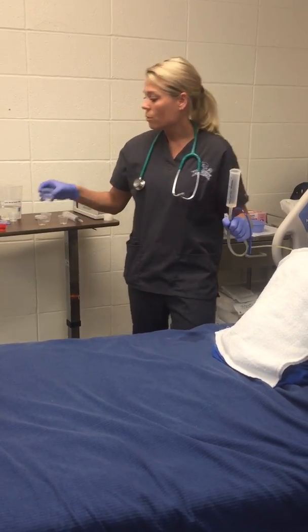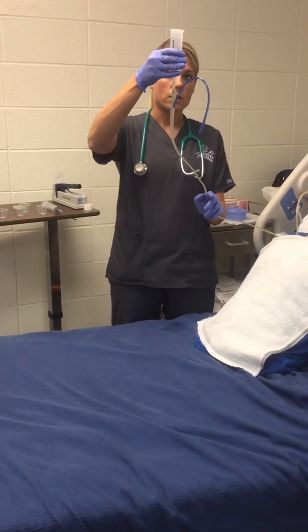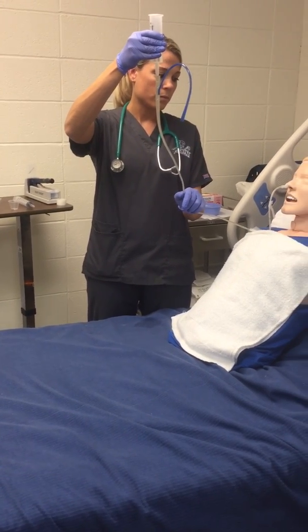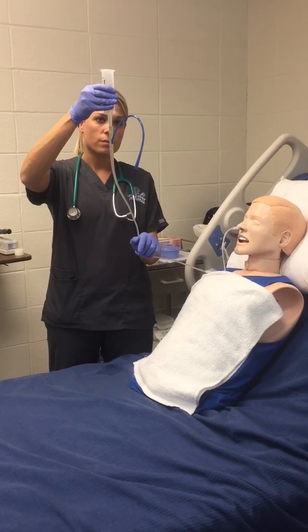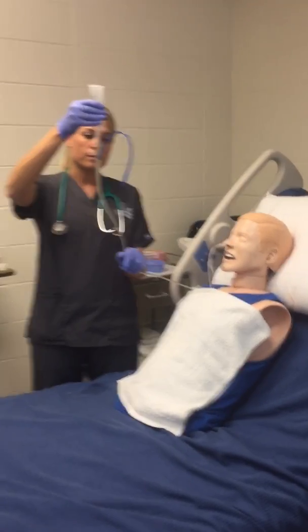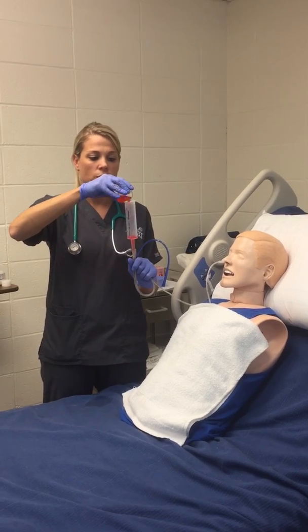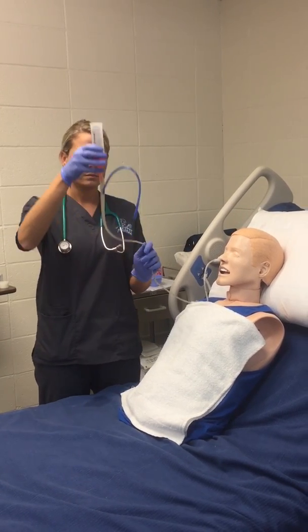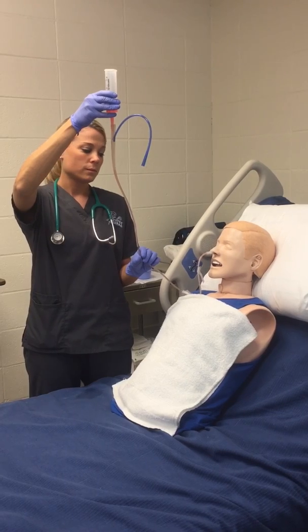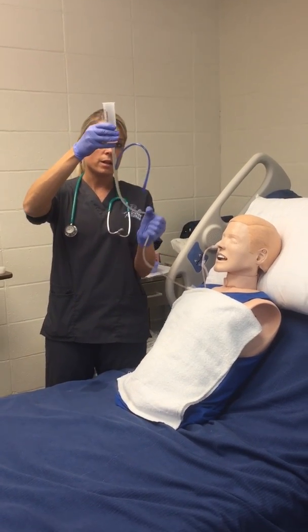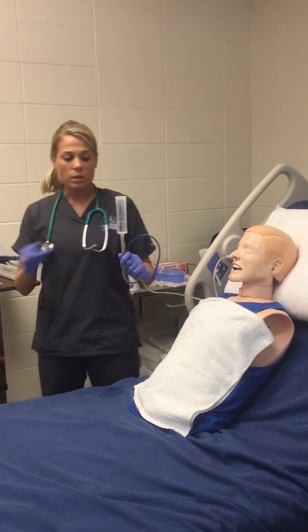So now that that medication is in, we're going to go ahead and flush again with just sterile water. And let that go on through. Okay, that flush has gone through, so now we're going to go ahead and instill the second medication. We're going to clamp off again, and we're going to flush with 20 mils of water. And then we're going to unclamp and let that go on through.